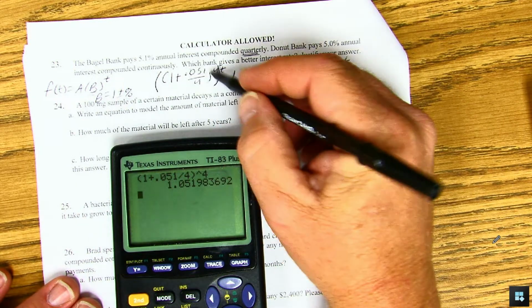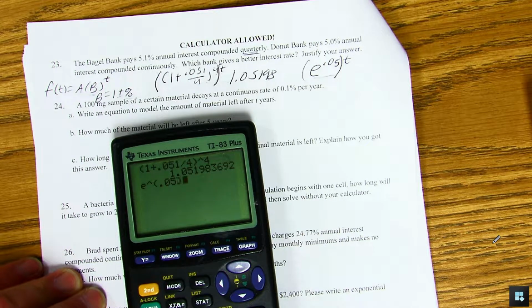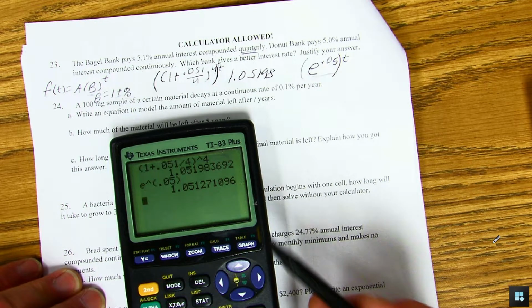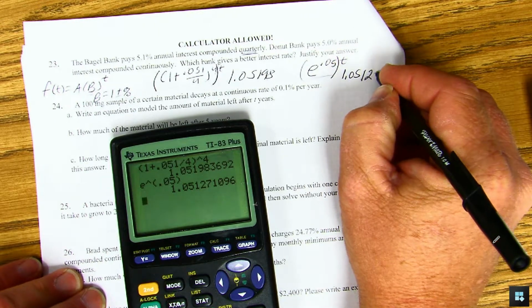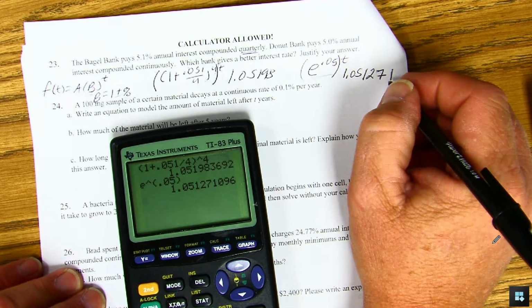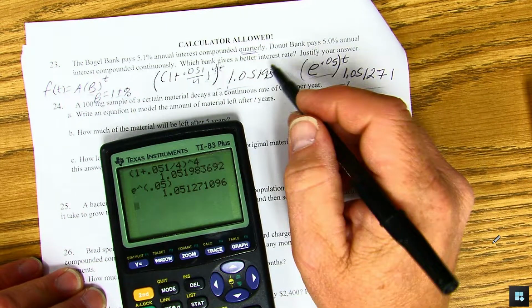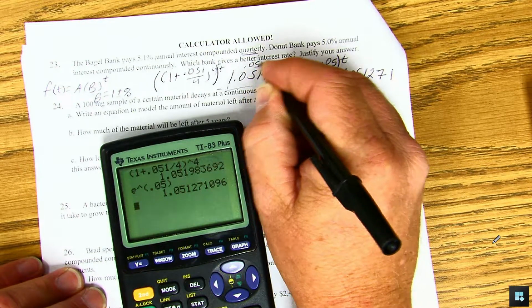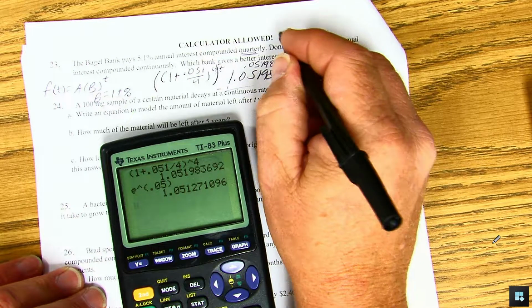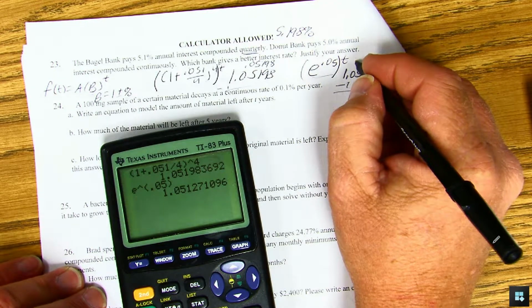So this is b for this guy. I again take my calculator, do second ln, which is e to the power 0.05, enter, and I get 1.051271. If I subtract 1 from both of these, that'll give me my interest rate. So this guy's interest rate over here is 0.05198, or in other words, 5.198%.